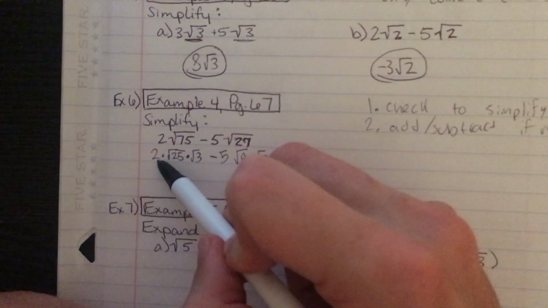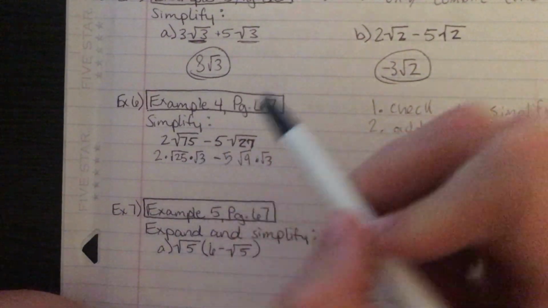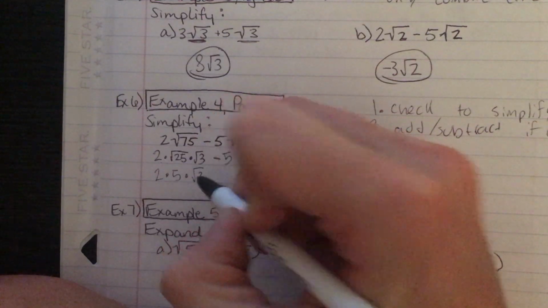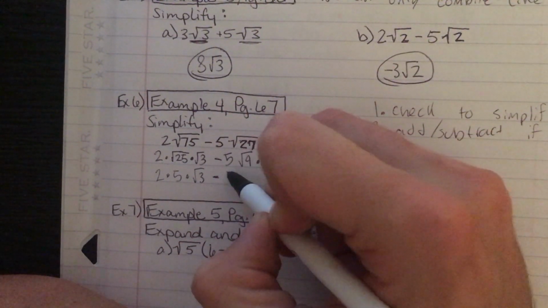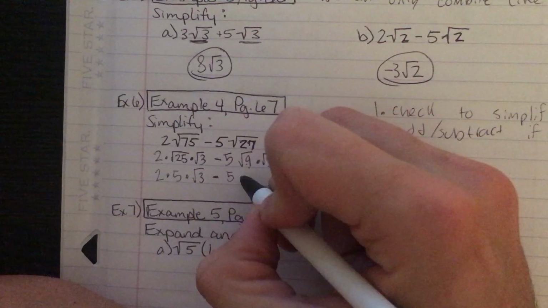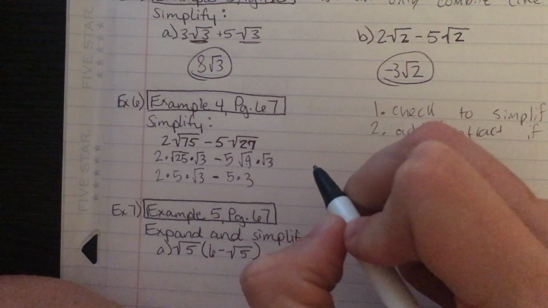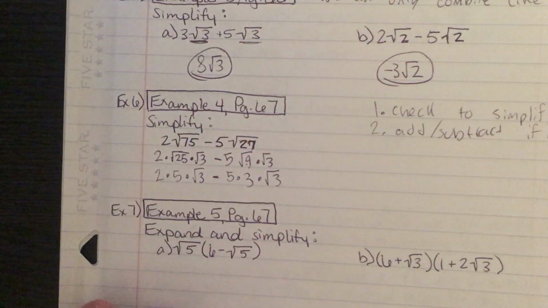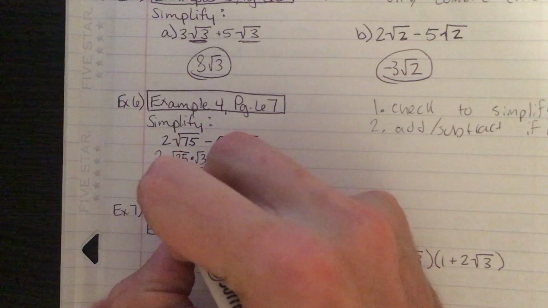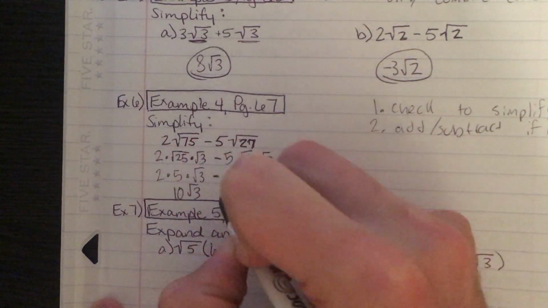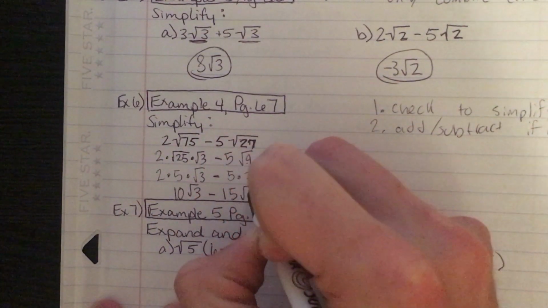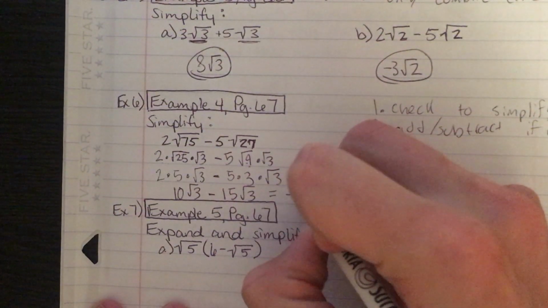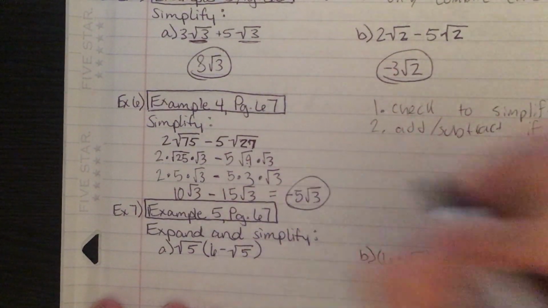So now we've got 2 times the square root of 25 times 3. I'm going to simplify that to 2 times 5 times the square root of 3. Over here, we've got 5. I'm going to simplify the square root of 9 to a 3. And then we've got times the square root of 3. So if we continue to clean this up, we've got 10 square roots of 3 minus 15 square roots of 3, which will give me negative 5 square roots of 3.